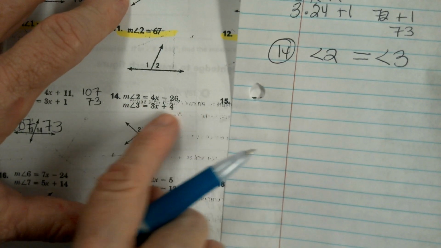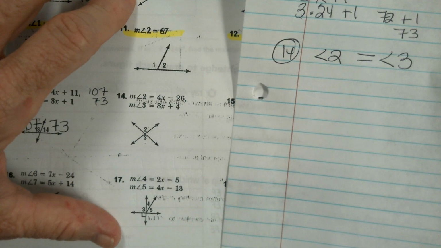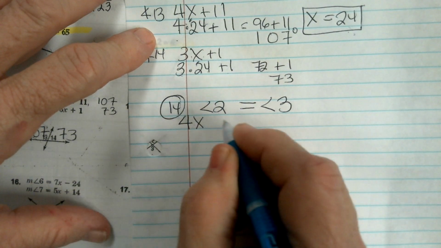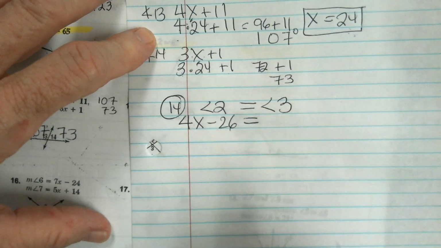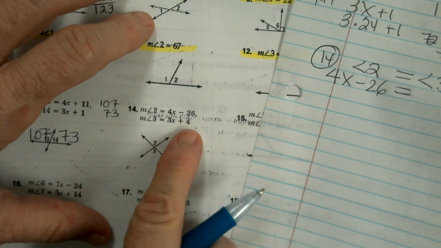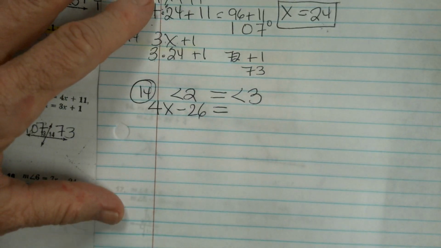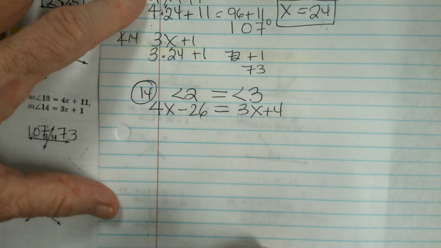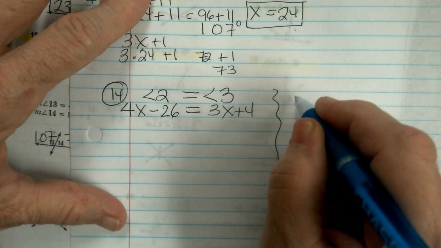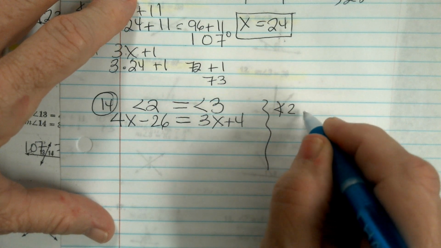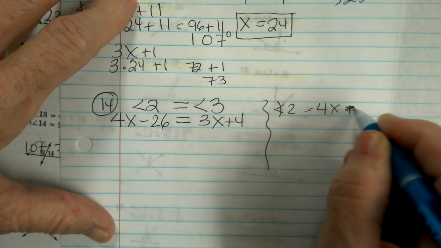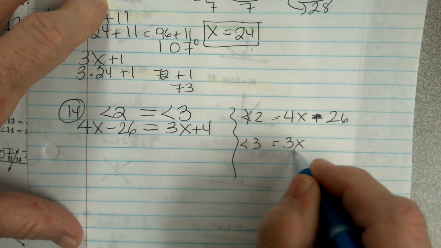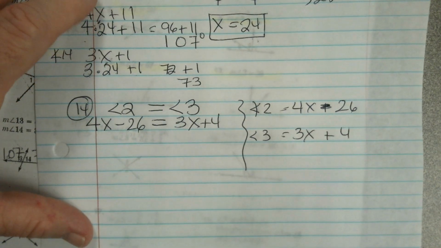So do I know anything about angle 2? So you're going to substitute that 2 for 4x minus 26. 4x minus 26 is equal to, what is the angle 3? 3x plus 4. And this time I'm going to leave room. Oh, no, I can't do that. Okay, I'll put it over here. So angle 2 is 4x minus 26. Angle 3 is 3x plus 4. Because we're going to substitute into that in just a second.